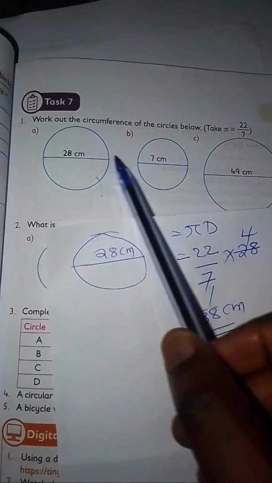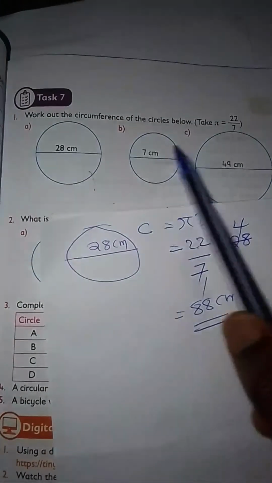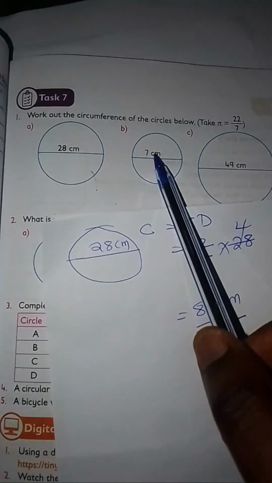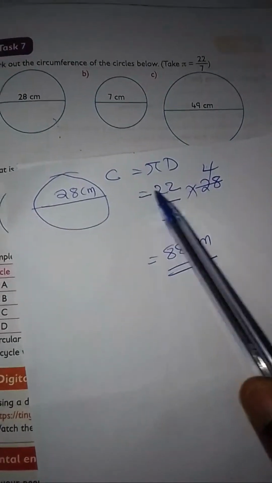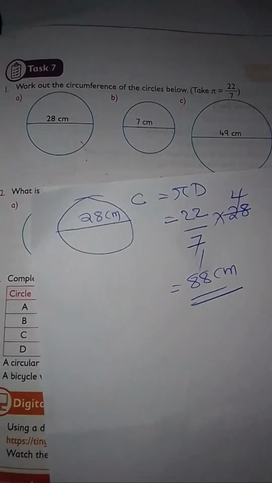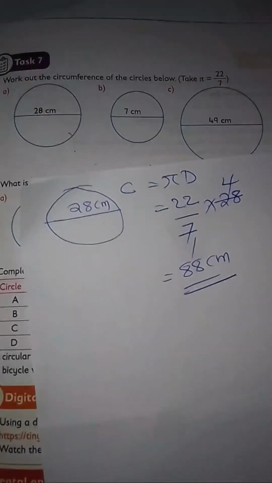Okay, then what about the circumference of this particular circle, the smaller one? This one has a bigger diameter, this one has a small diameter. So the circumference shall be, instead of writing 28, we shall write 7. And our answer shall be 22.